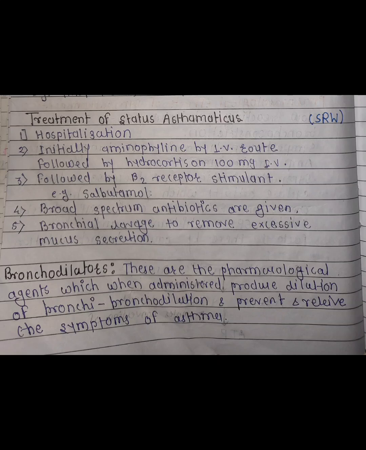Bronchodilators are the pharmacological agents which, when administered, produce dilation of the bronchi, which means bronchodilation, and prevent and also relieve the symptoms of asthma.